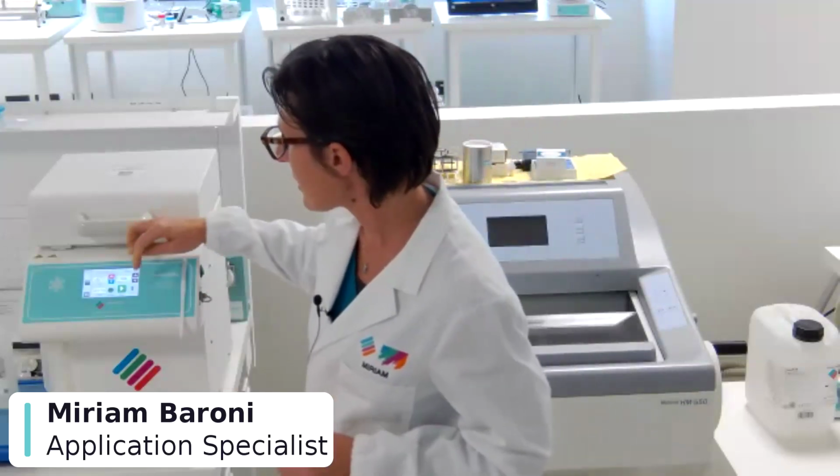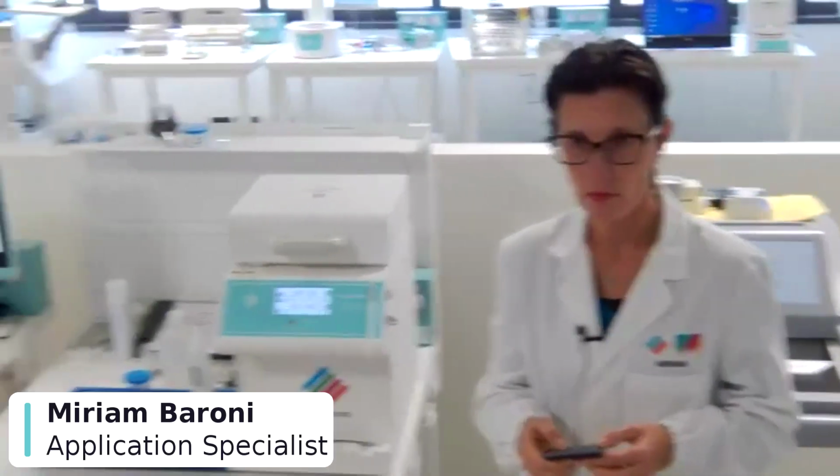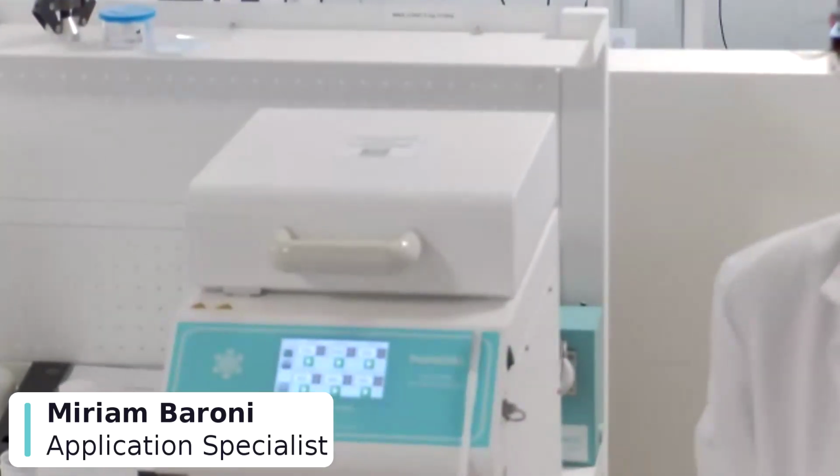In the Presto Chill screen, maybe I zoom in a little bit, just to show you better.